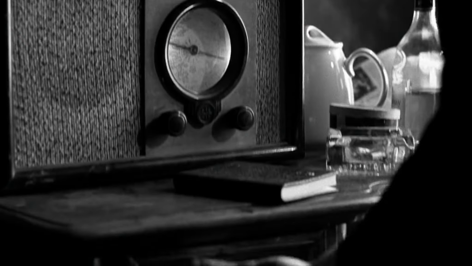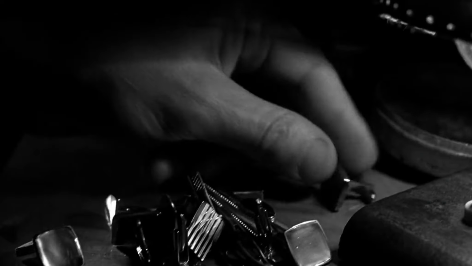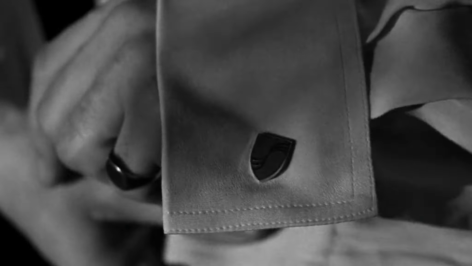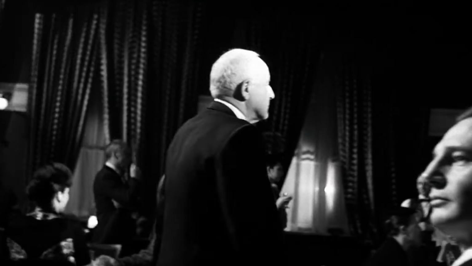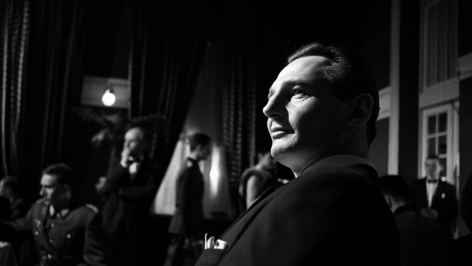Schindler's List opens with a black and white close-up of a drawer and a man putting on elegant cufflinks in preparation for attending an important Nazi party. This immediately sets the tone and time period of the affluent world that Schindler will eventually use to help get Jews out of Germany.